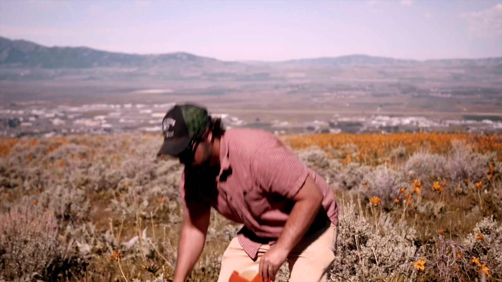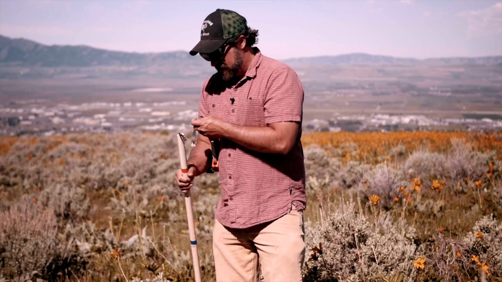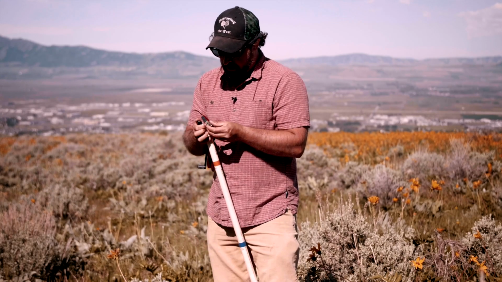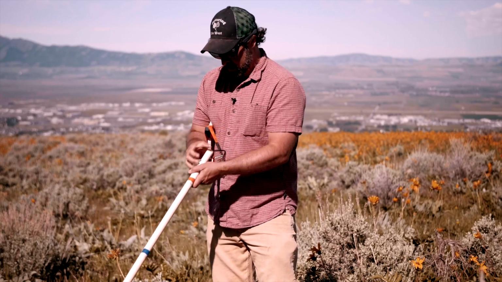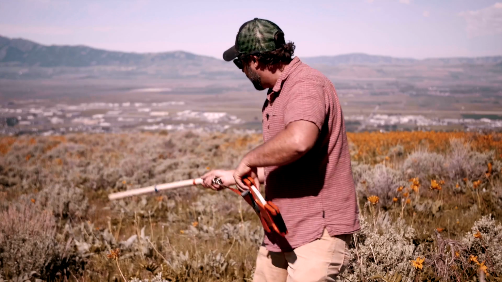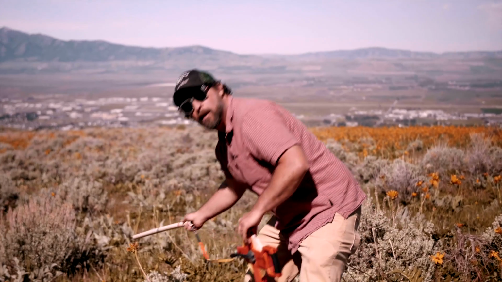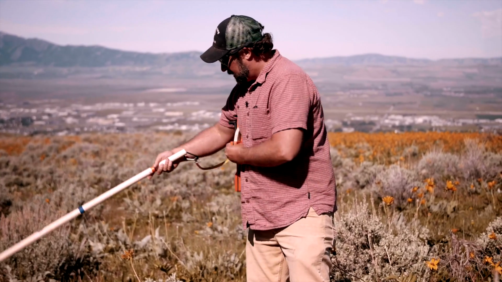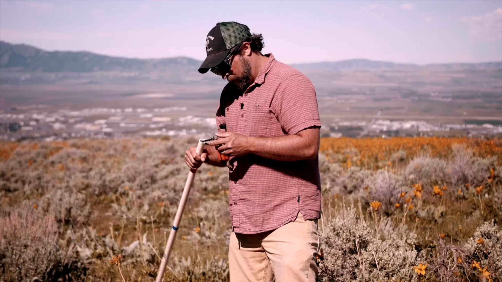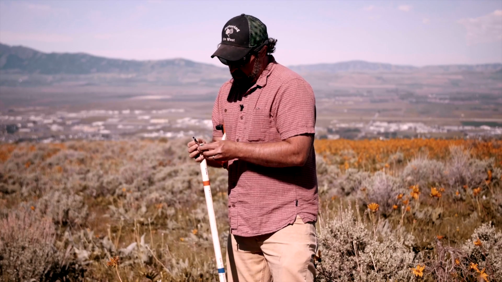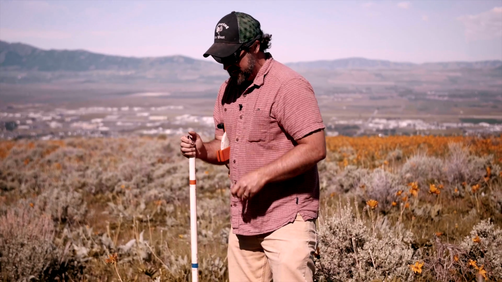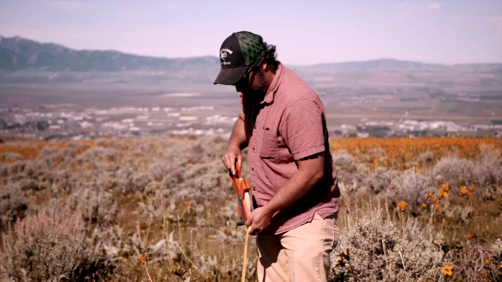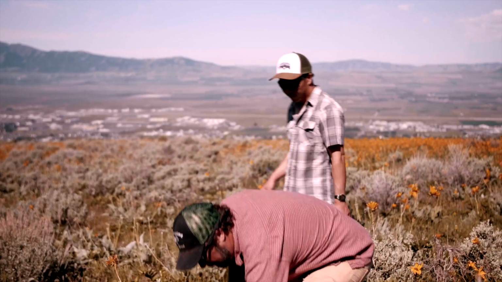Now, if this were really thick vegetation, I might use something like this piece of PVC with a carabiner on it, and I could thread it through the vegetation and out the other side and pull it just like a needle and thread. Today we don't need to do that because we're in this beautiful sage steppe community. But if we were in East Africa and there were thorny Acacia drepanalobium everywhere, we might do something like that.